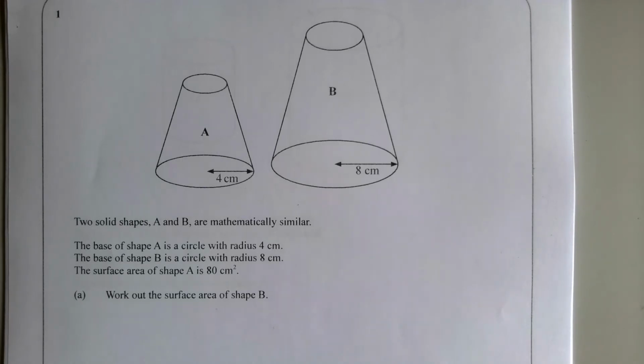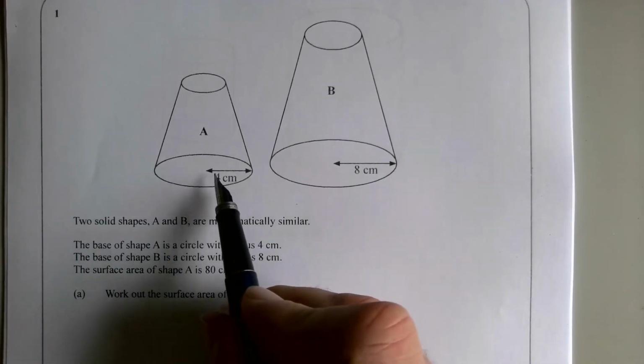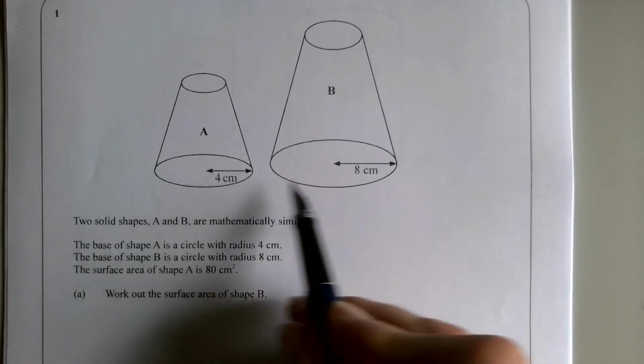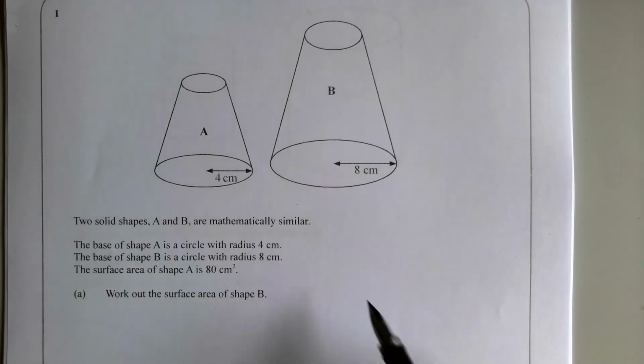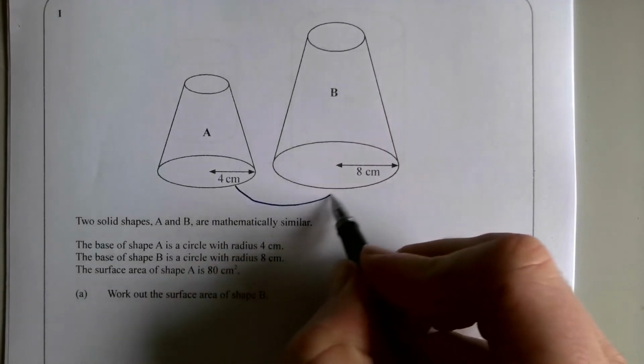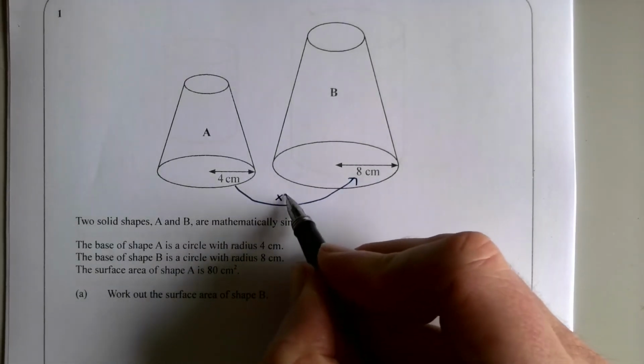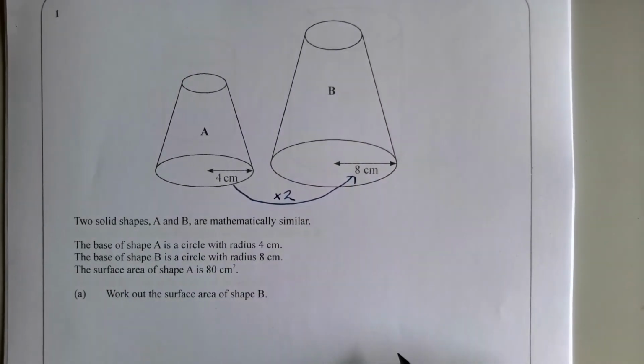Right, so we've got 2 solid shapes, A and B. They're mathematically similar, so that means that we will have a scale factor, and the first thing is to find that scale factor. The radius is 4 centimeters for shape A, is 8 centimeters for shape B. So what I'm thinking is, how many 4s make 8? What's the multiplier from the small shape to the big shape?